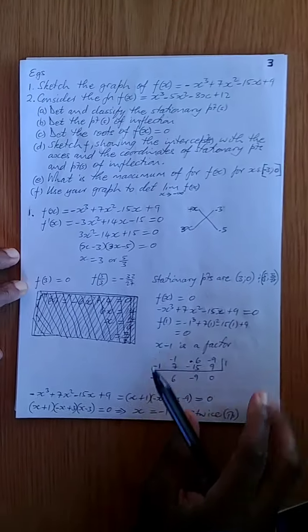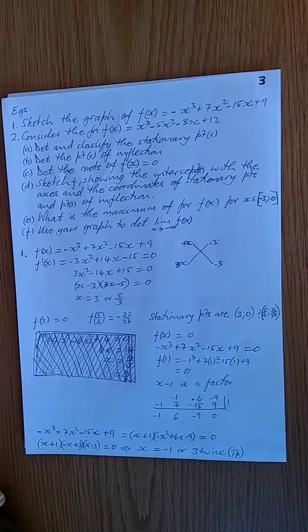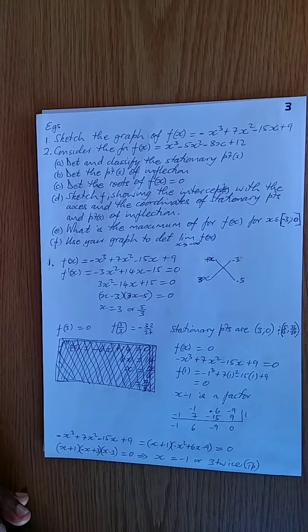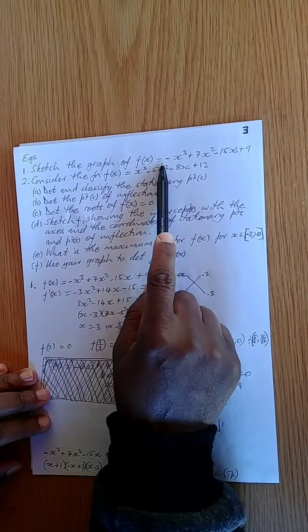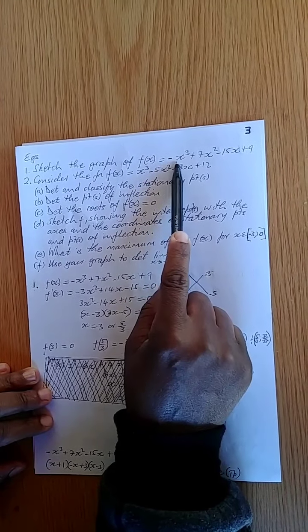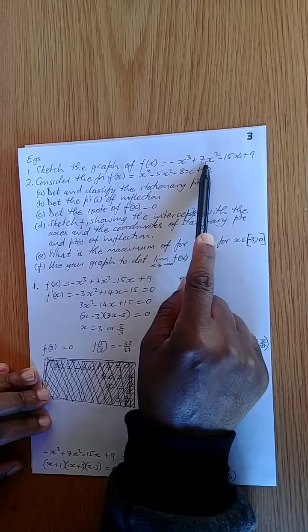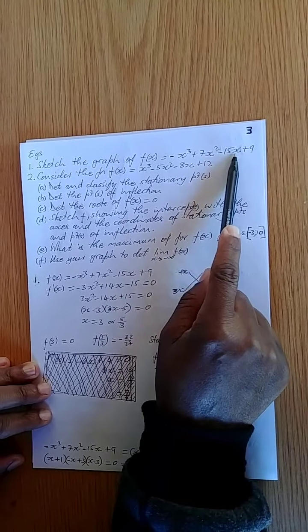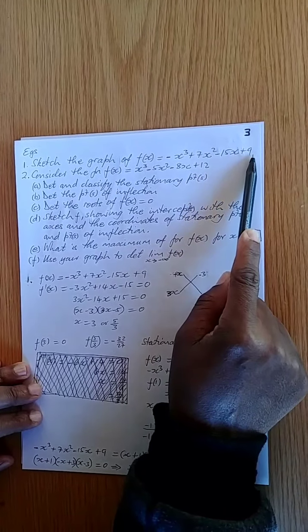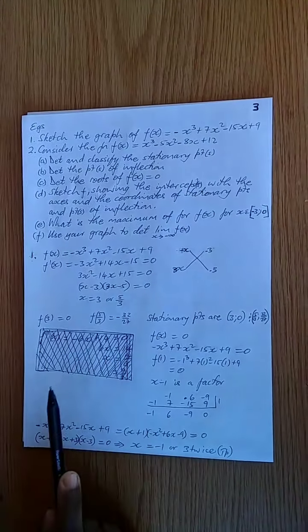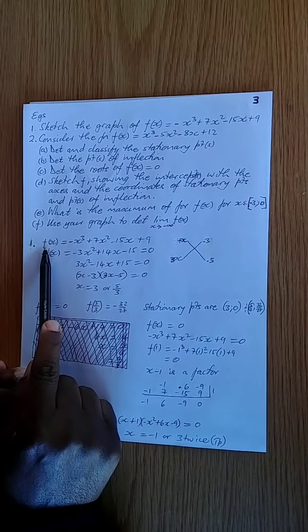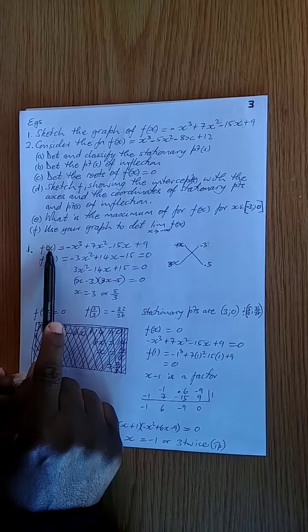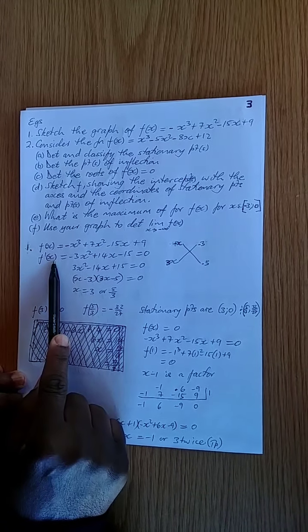I'm going to quickly run through examples 1 and 2 with you. Example 1 says, sketch the graph of f of x equals minus x cubed plus 7x squared minus 15x plus 9. To sketch that, we need to factorize. First, let us find our f dash of x.